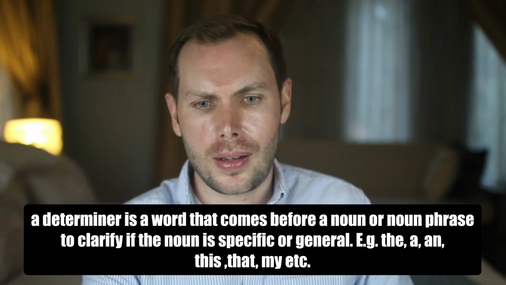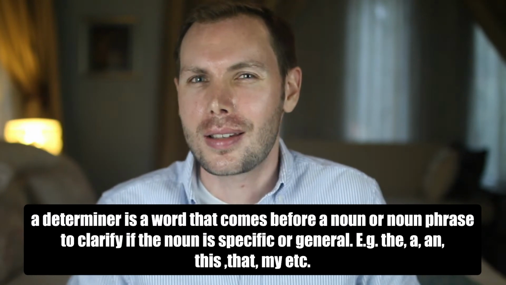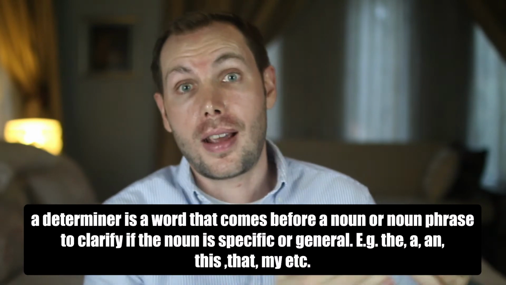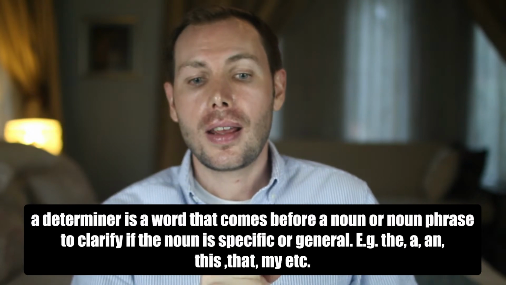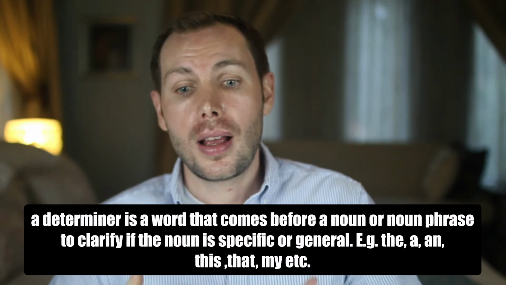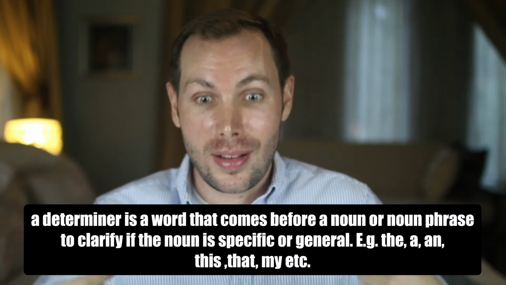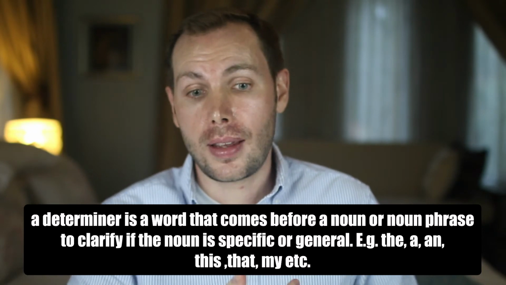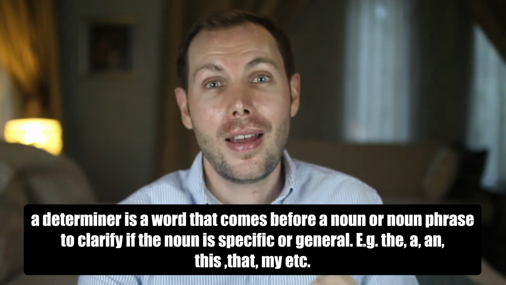What is a determiner? It's quite a grammatical word. A determiner is very similar to an adjective, but it's not exactly the same. So a determiner is a word that comes before a noun, like an adjective, or a noun phrase, to clarify if the noun is specific or general. Okay? So, for example, the, that would be specific, right? The teacher, Lloyd the teacher. A, an, these would be unspecific. This, specific. That, my, etc. These are examples of determiners.